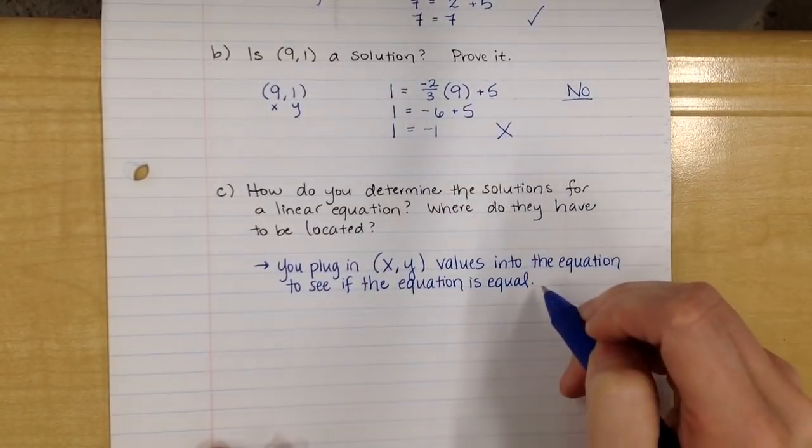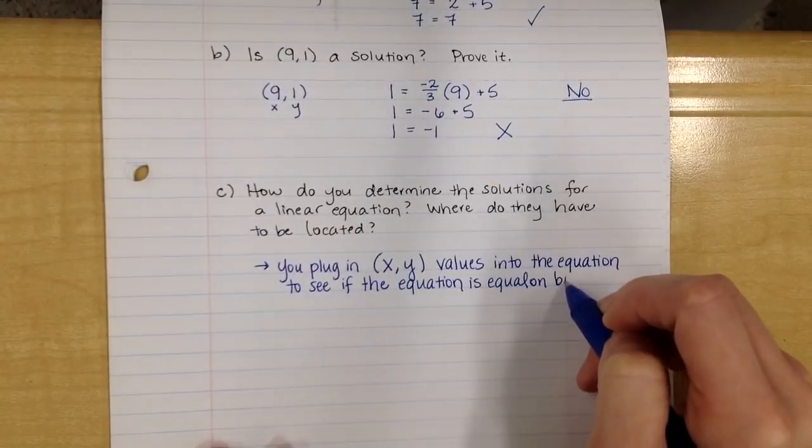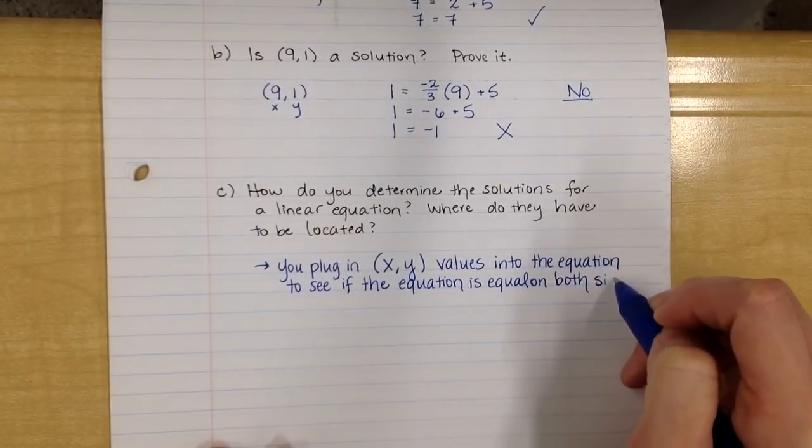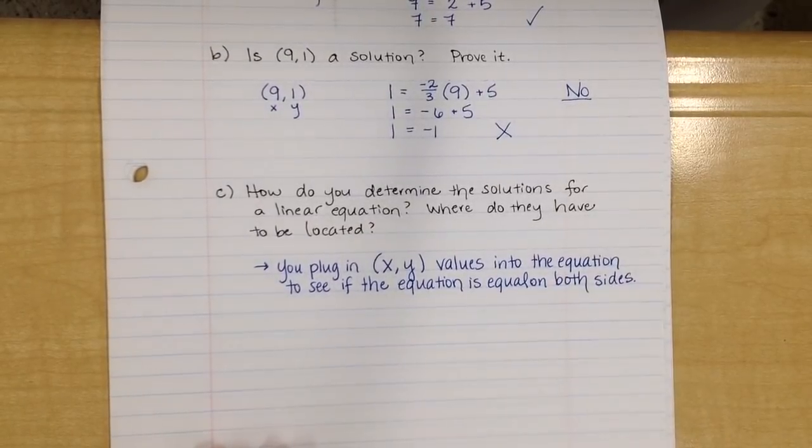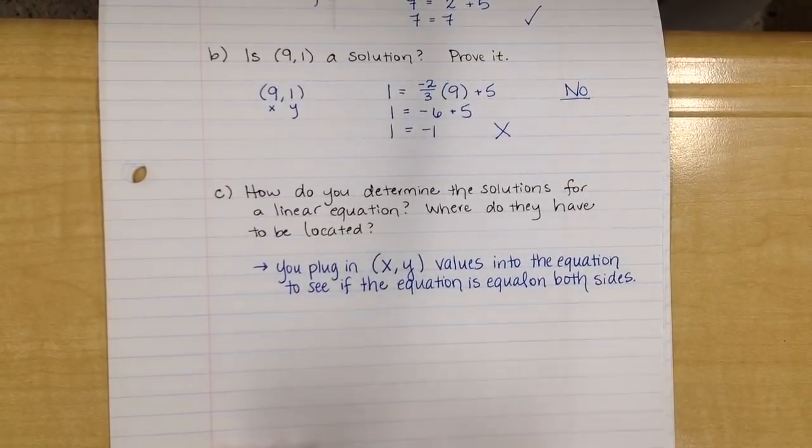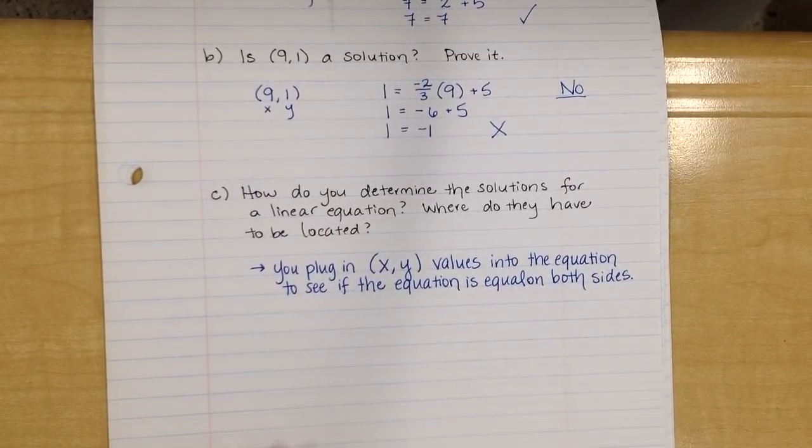I guess maybe equal on both sides, we could say. Probably should have used the word equivalent, but that's fine. If the equation is equal or is equivalent on both sides. So that's how we can solve it algebraically.